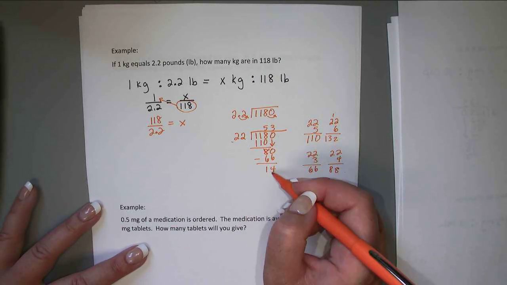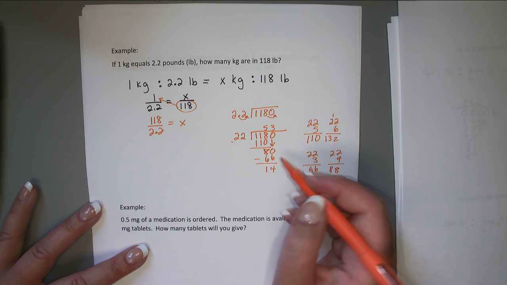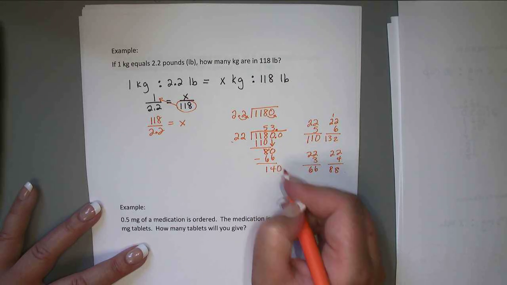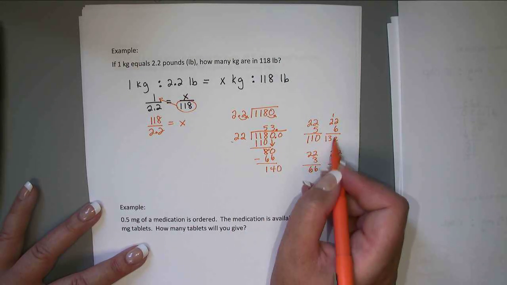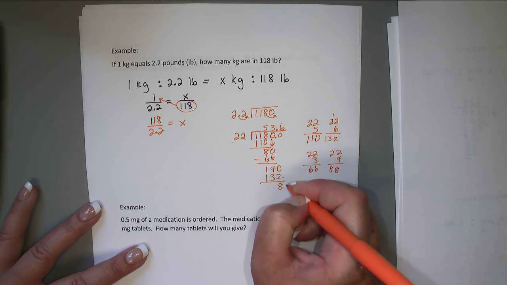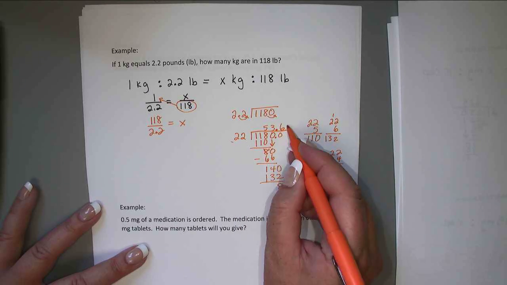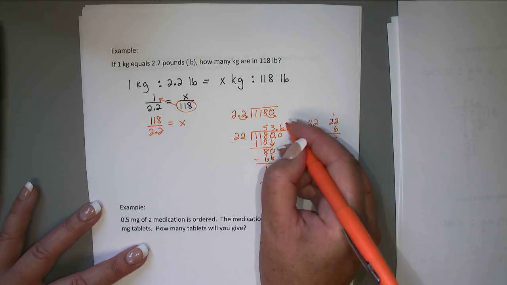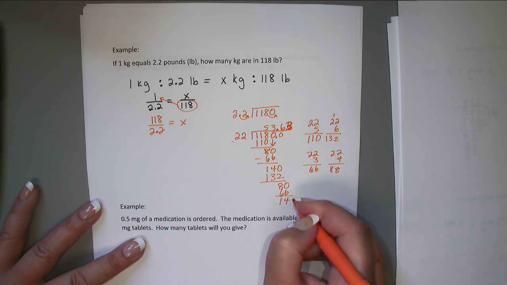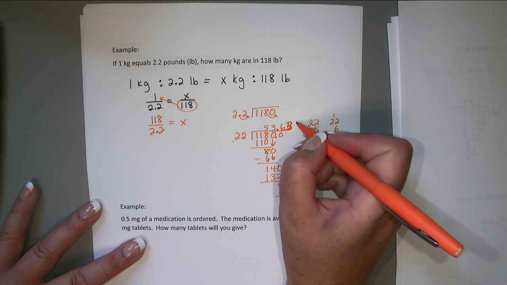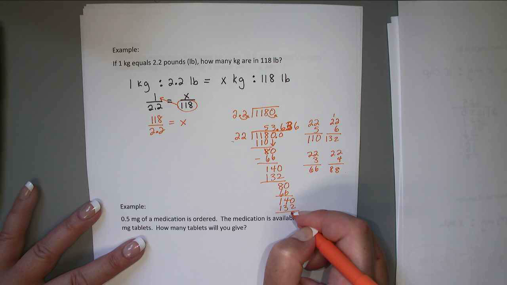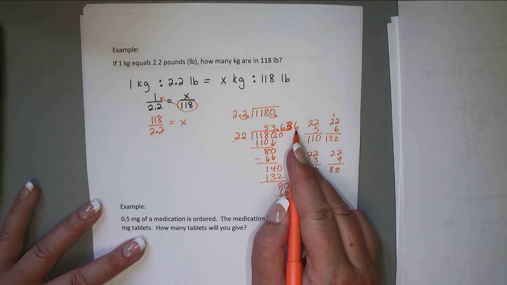So we don't have any more numbers to pull down, and we can go into decimals. So what we would then do is put a decimal point, and we can add as many zeros here as we want. So 140, oh, the 6 will not work out, because 22 times 6 is 132. We can add another 0. Into 80 would be 3 again. So that will be 66. And then I've got 140, which will be 6. I'm going 6, 3, 6, 3, 6, 3, 6.